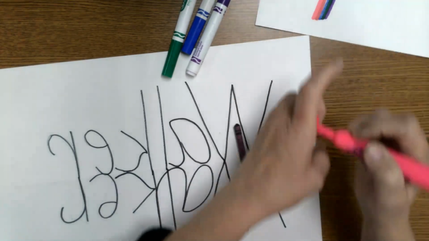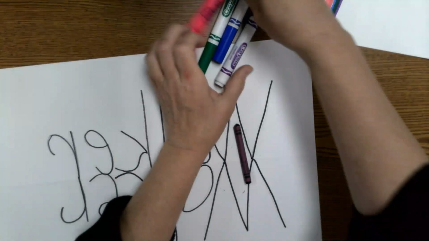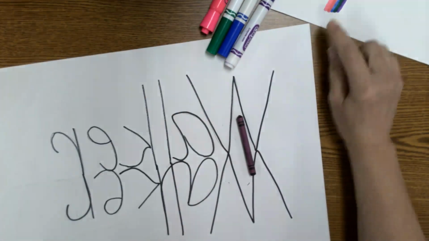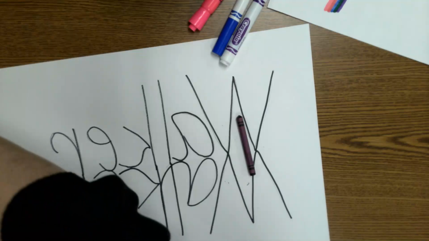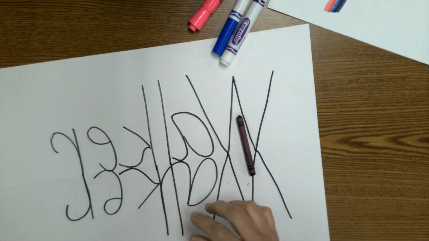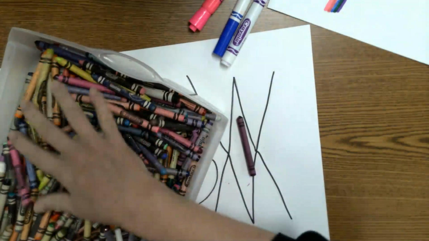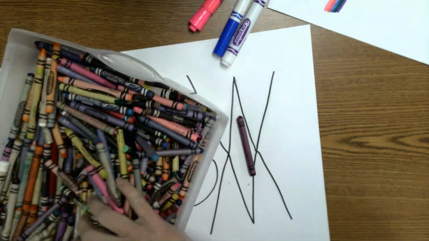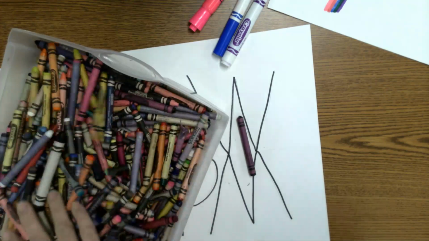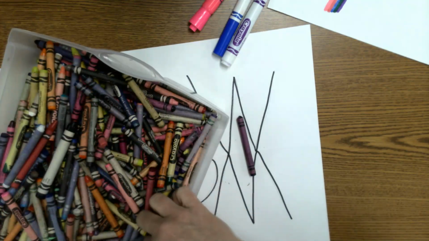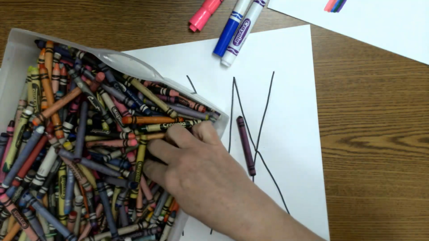Yeah, I like that pink better. So I think what I'm going to do is I'm going to do this pink, and I feel like that green is just way too dark. So instead of subbing out my purple, I'm going to find myself a green crayon that I like and use that instead, because I really want these to look good next to each other.